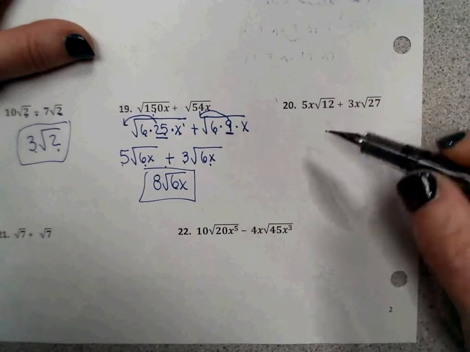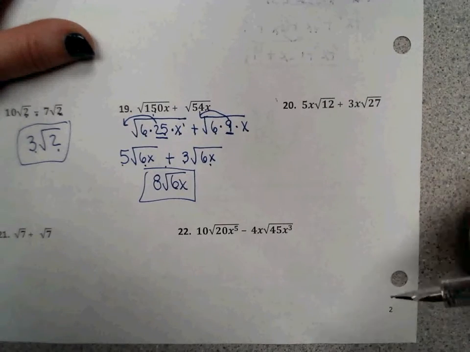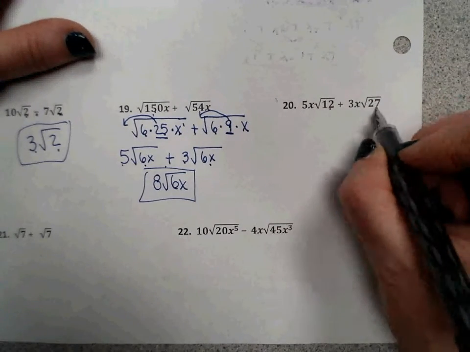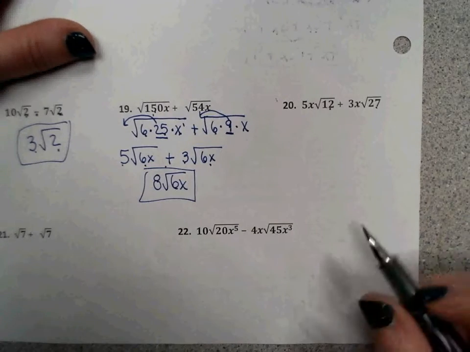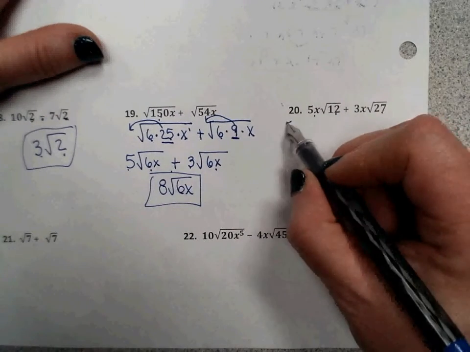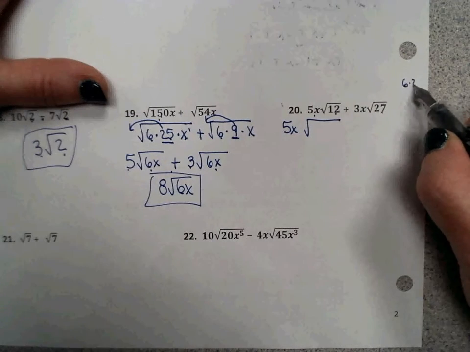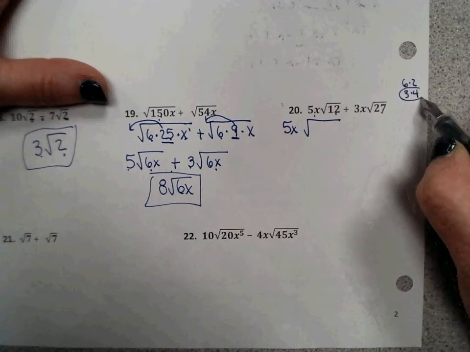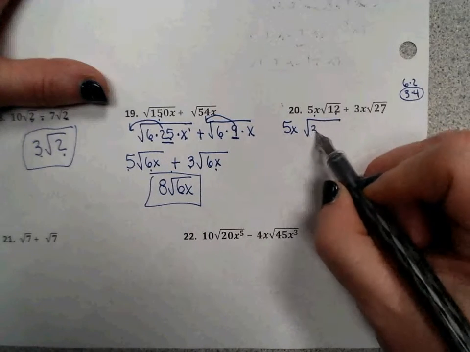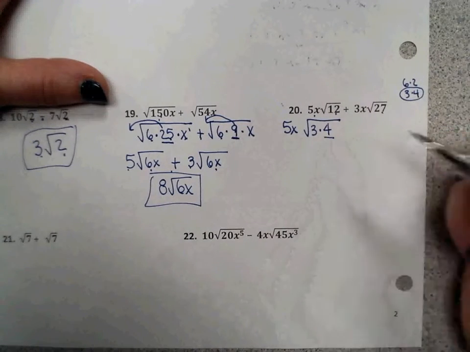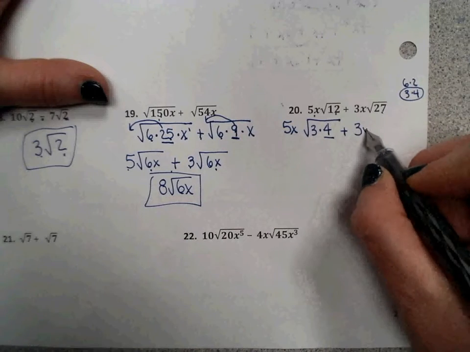Okay. Number 20, you're again doing the same thing. The only difference here is there are also numbers on the outside, but you guys know that if you move a perfect square out and there's already a number on the outside, it just multiplies. So 12 and 27 don't match, so I need to see if I can break them down. I have my 5x out here.